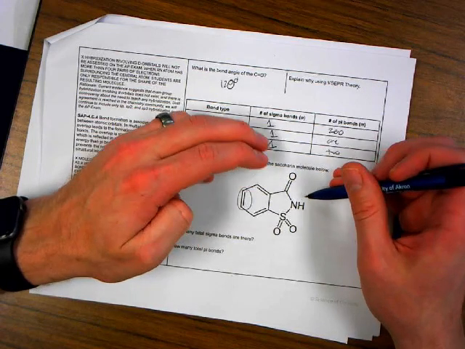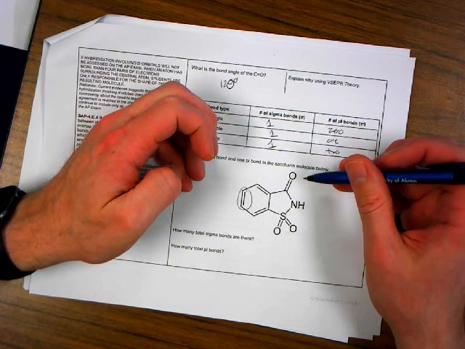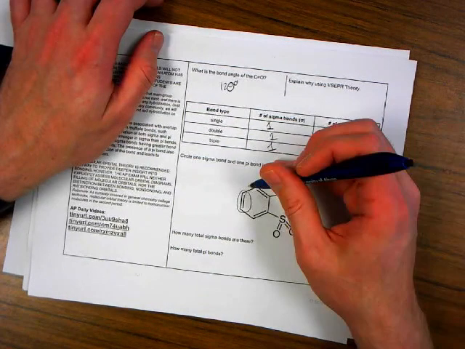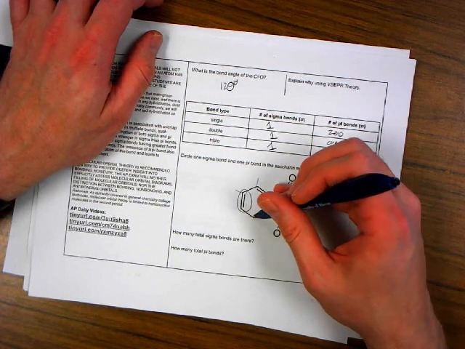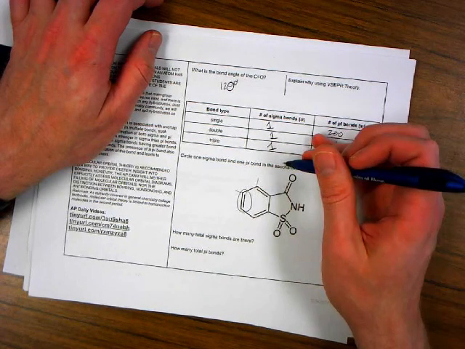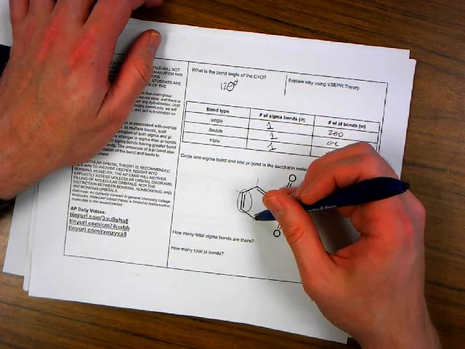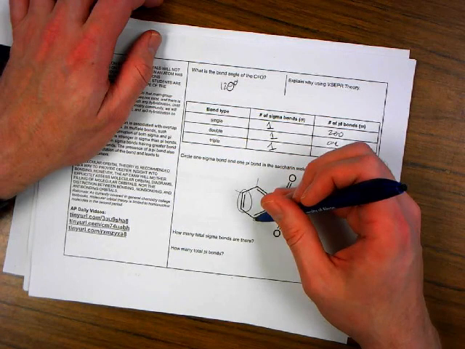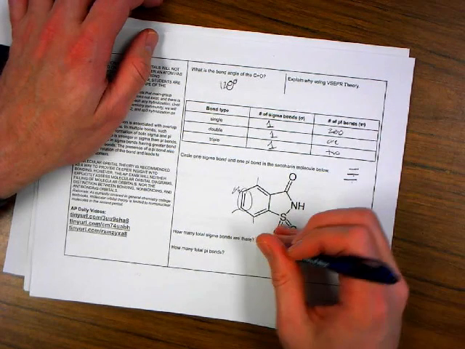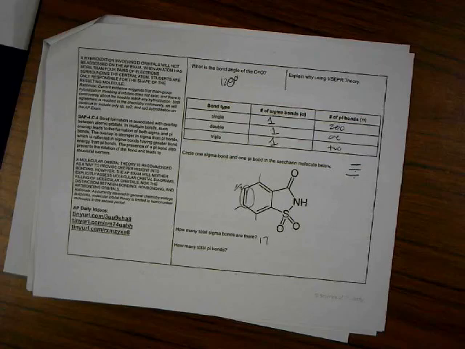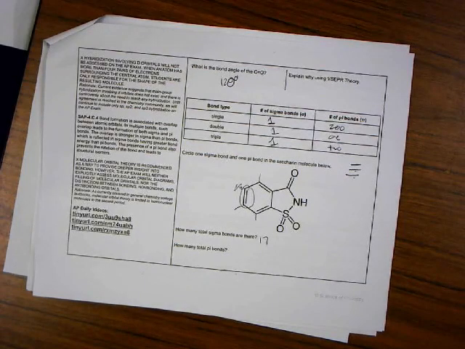How many total sigma bonds? 1, 2, 3, 4, 5, 6, 7, 8, 9, 10, 11, 12, 13, 14. But then you also have to consider there's hydrogens coming off of here too, right?